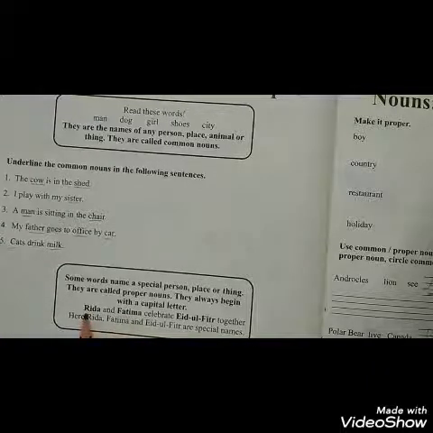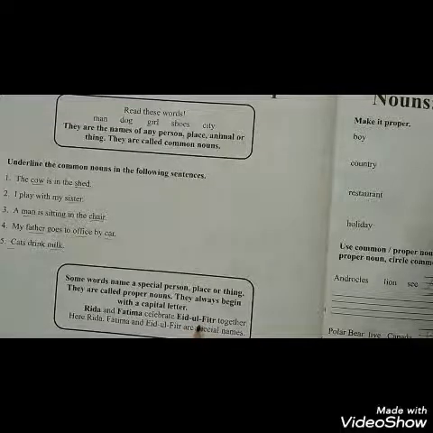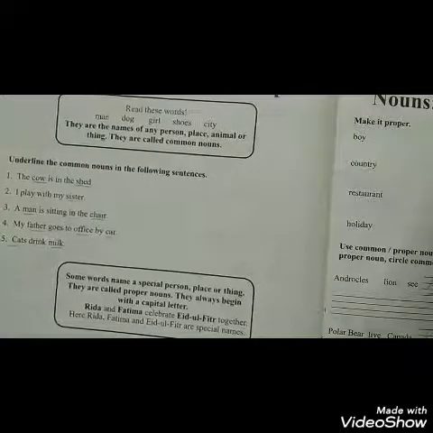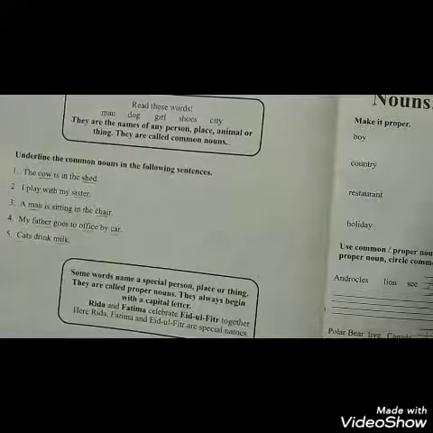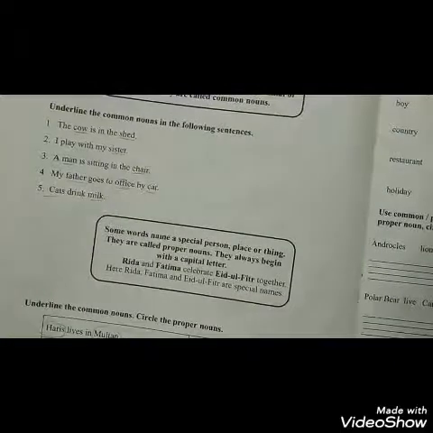We will write them with a capital letter. And Eid al-Fitr is the name of an event, a celebration, so we will write it with a capital letter. It is also a proper noun. Here Rida, Fatma and Eid al-Fitr are special names. So special names given to a person, place, animal or thing are proper nouns.